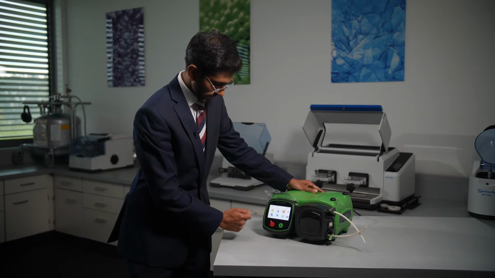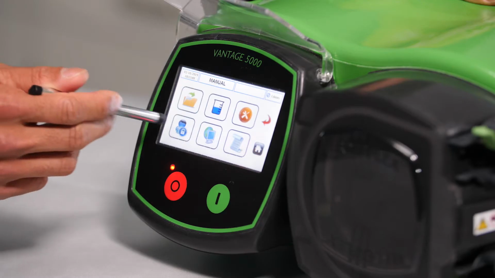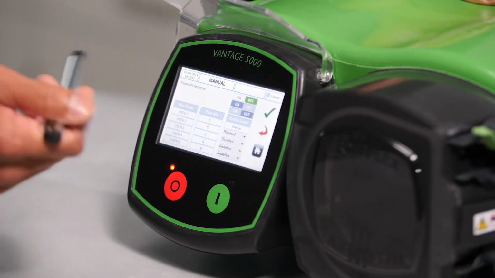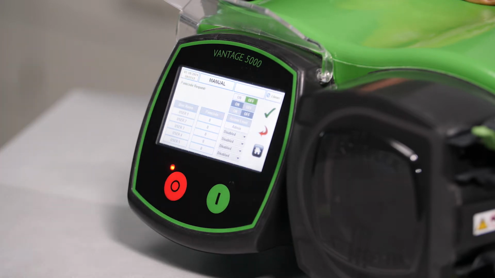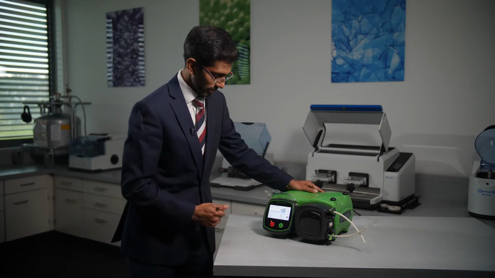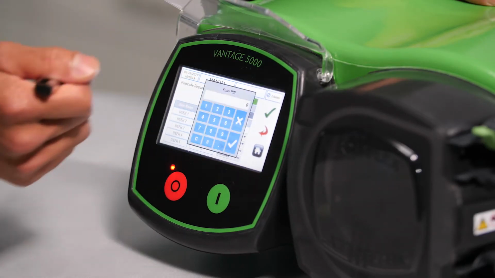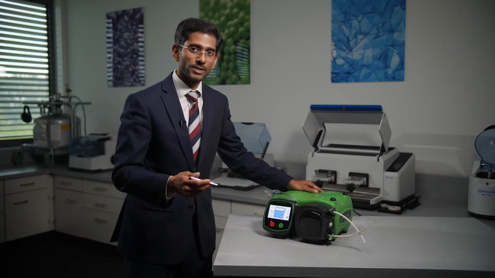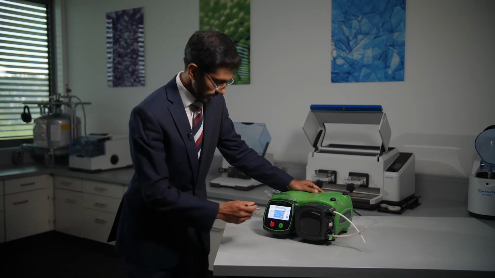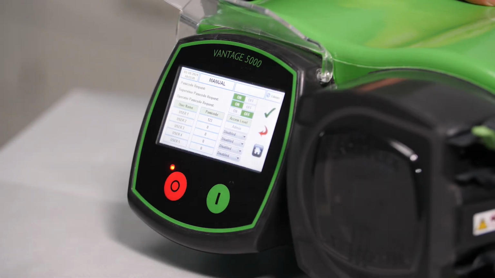Moving on to the next tab, which is the password icon. If you go into the password icon, you can set different levels of user password in the pump. To activate this, you press the on button, and then you have to start by setting an admin password. You have different levels of passwords, such as the supervisor password and operator password.